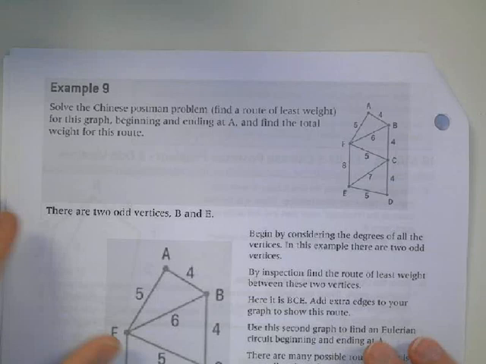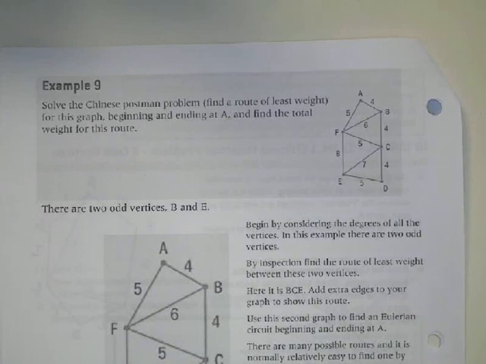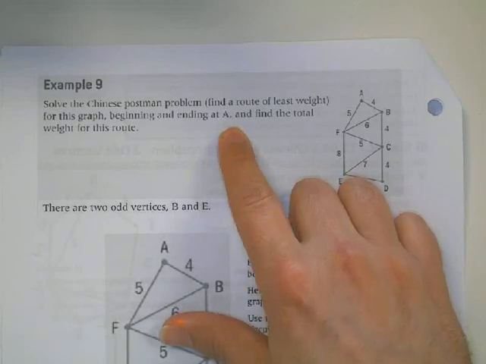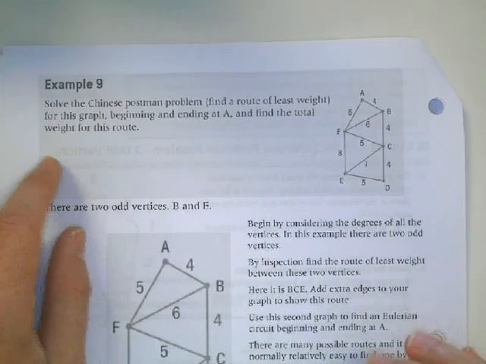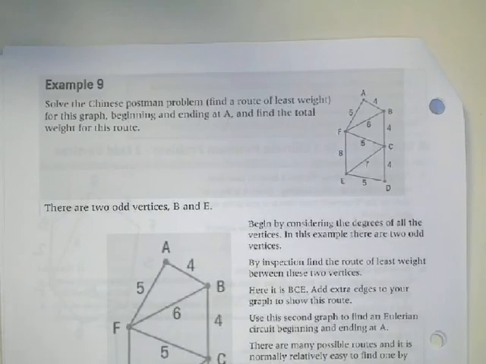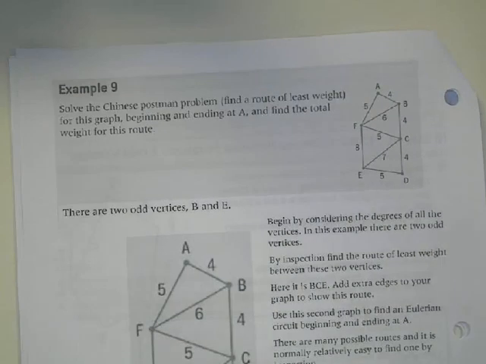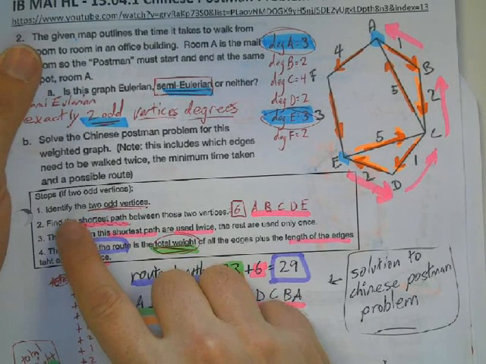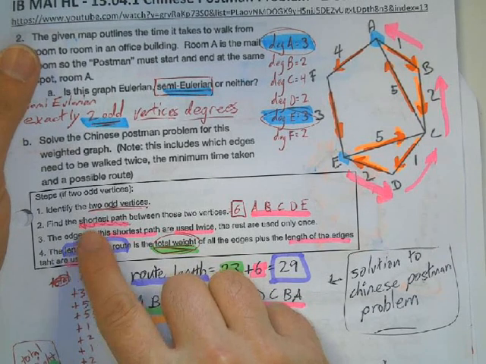Okay, so now I'm going to do the problems which IB Vodcasting doesn't do. Slightly different problem. In this case, we're going to begin and end at A, and we want to find the total weight. What we want to do is identify the two odd vertices and then find the shortest path.